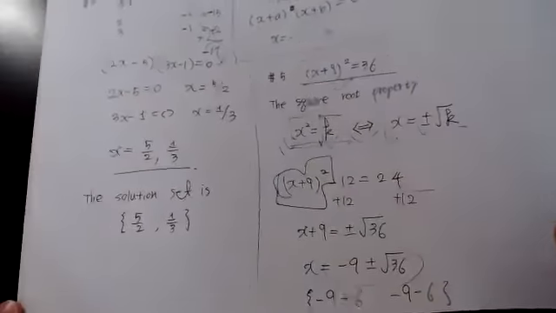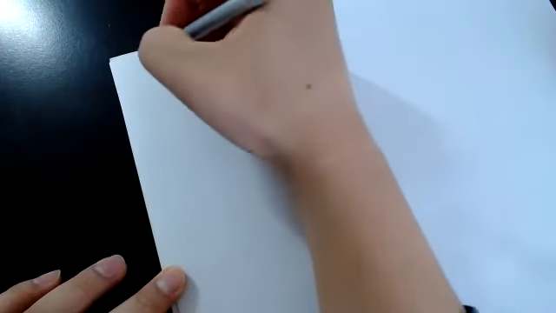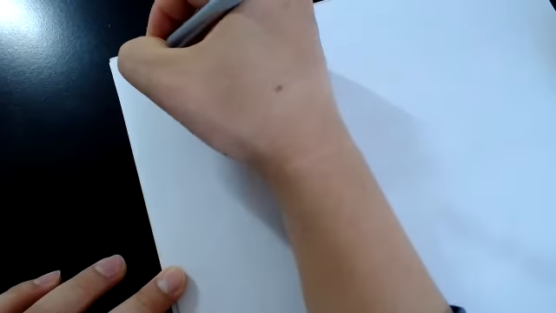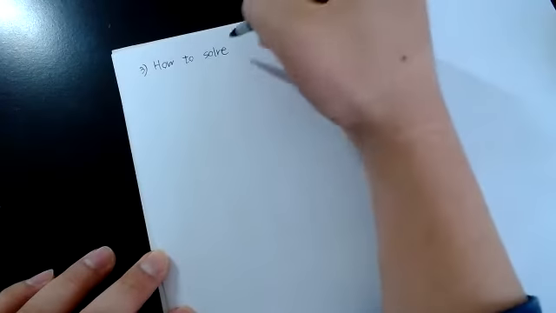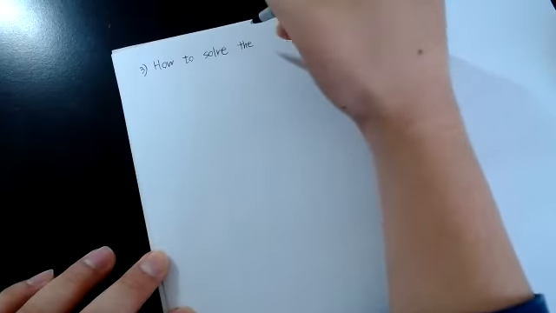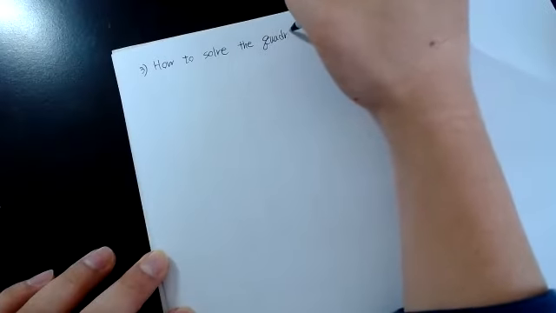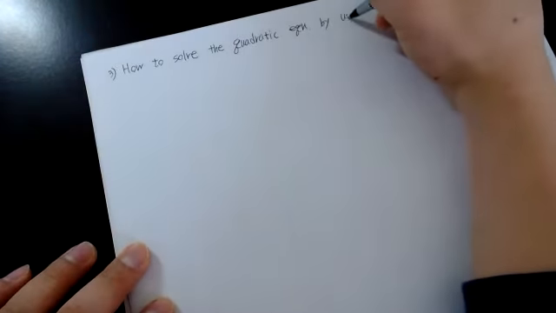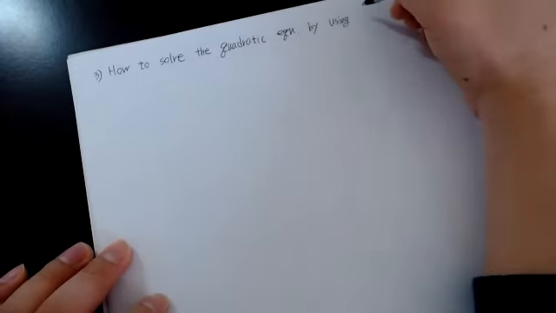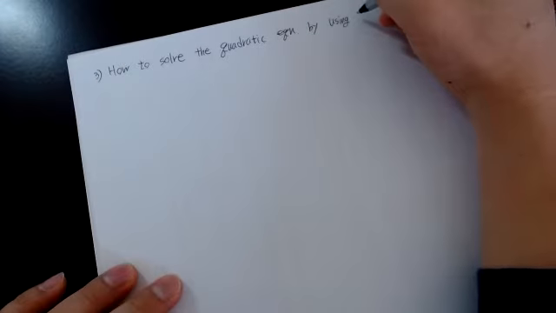Okay, so now next problems. Next objective: completing the square. That was the third method in the first objective, right? How to solve a quadratic equation by using completing the square.